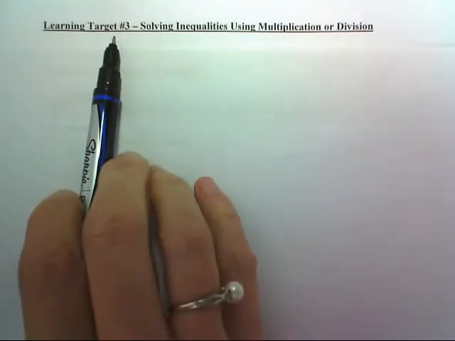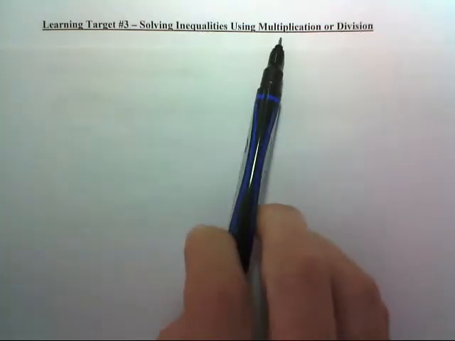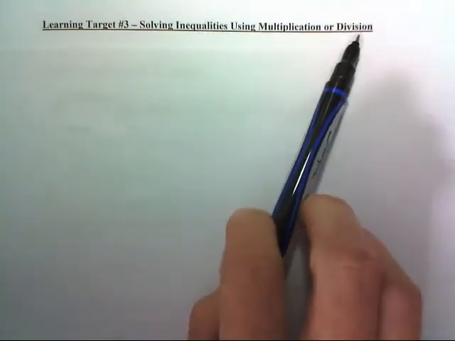Okay, solving inequality using multiplication or division. This learning target is very similar to target 2, where we're still working with one-step equations, but this time we're talking about multiplication and division. The reason I split inequalities the way I did is because addition and subtraction is very similar to solving equations.